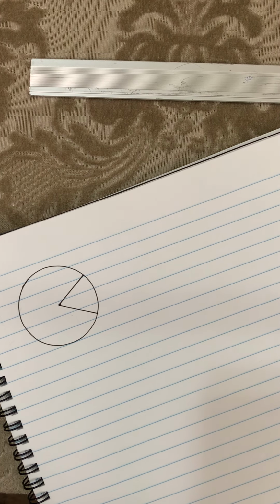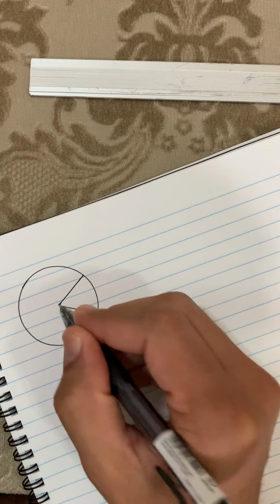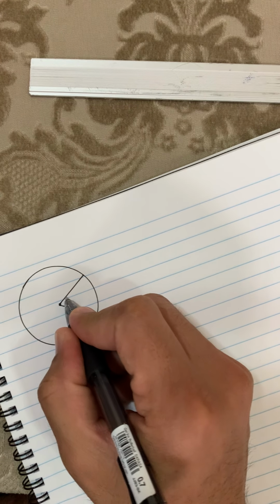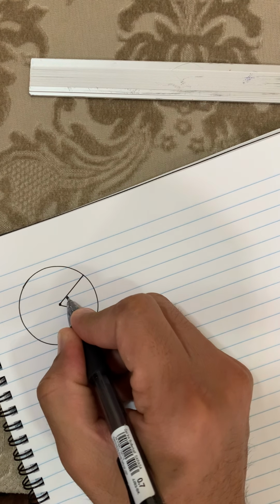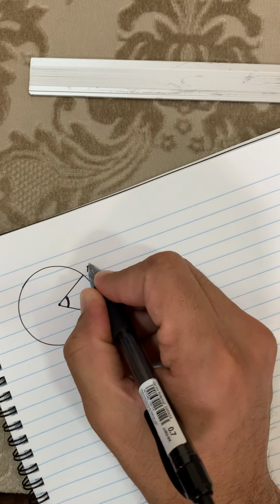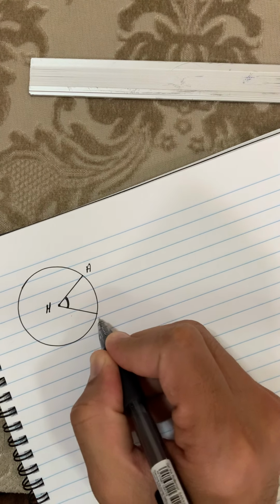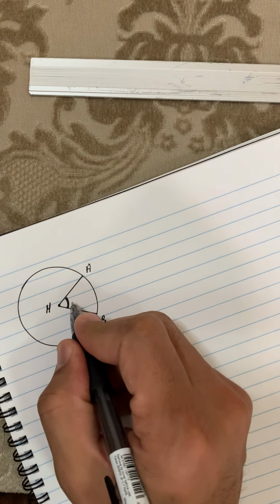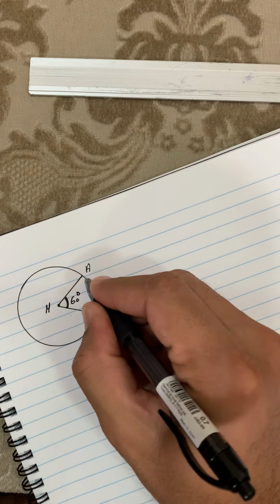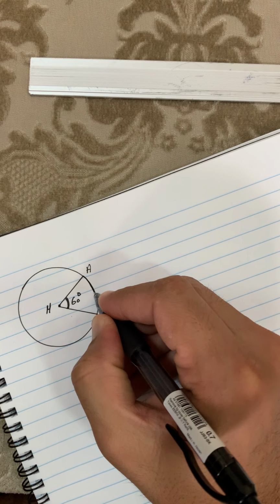Now, we need to know the relation between the measure of the central angle and the arc. If we have this angle AMB with measure 60, what is the measure of the arc?